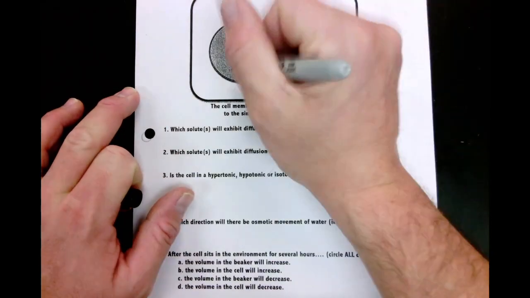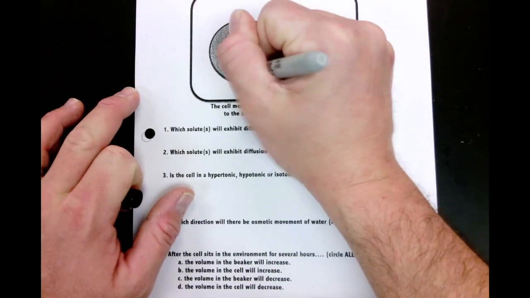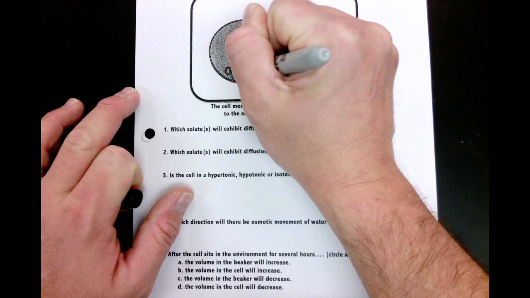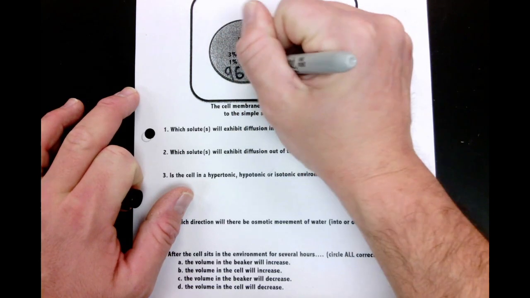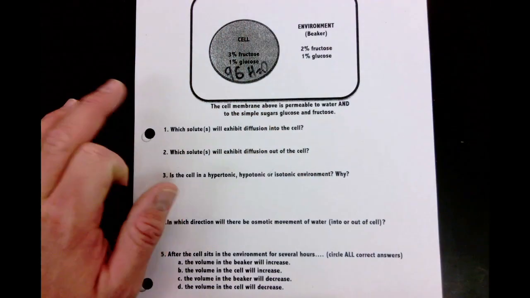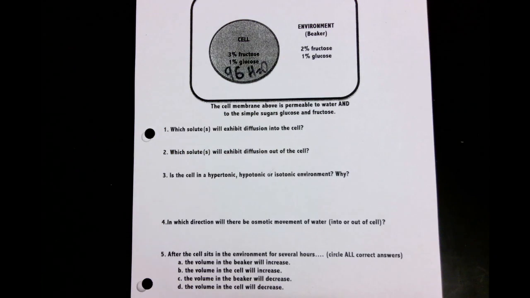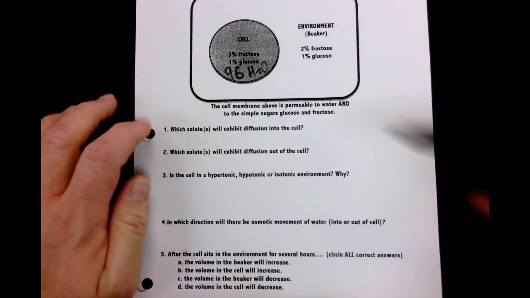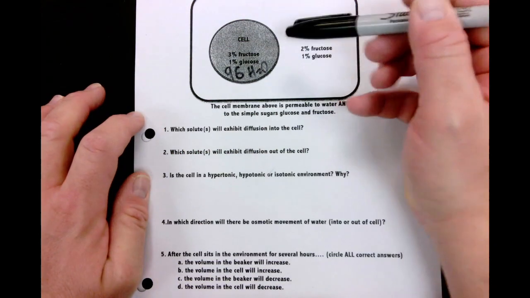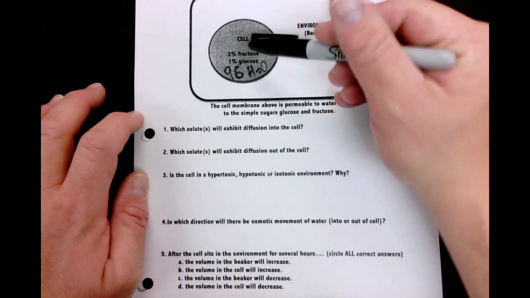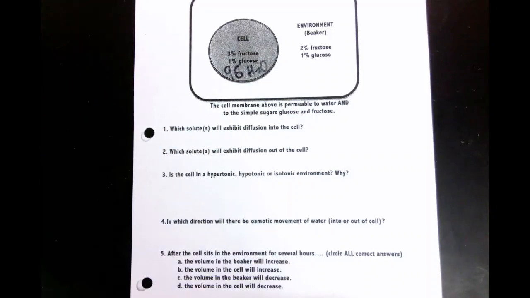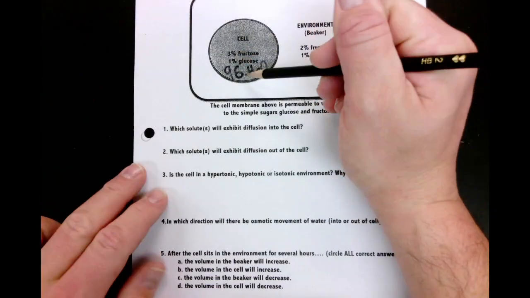What we're going to do then is assume that the rest of the cell is 96% H2O. The remainder of the cell is water, okay? Because the total would be 100%, so 100 minus 3 minus 1 is 96.